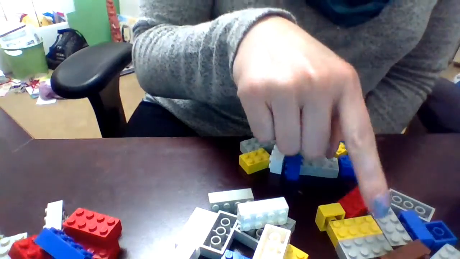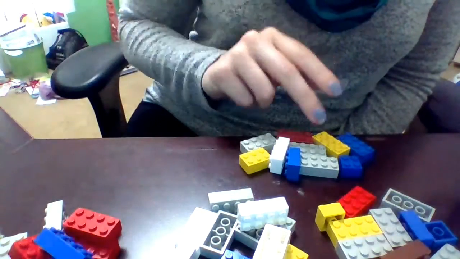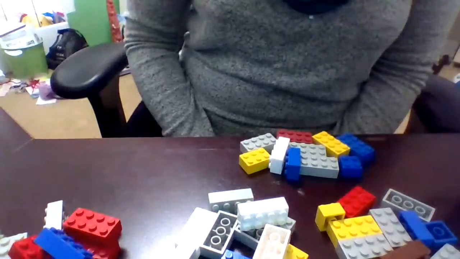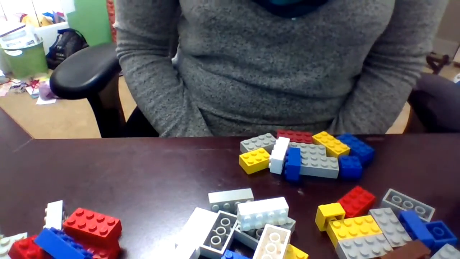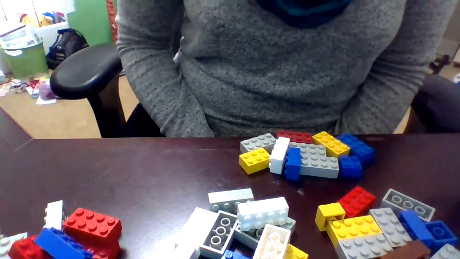Can you count with me this time? 10, 20, 30, 40. I'm getting close. Do I need another group of 10? I don't, that's right. If I did 10 more, I'd get to 50, and that's too much. So now I'm going to count by ones.